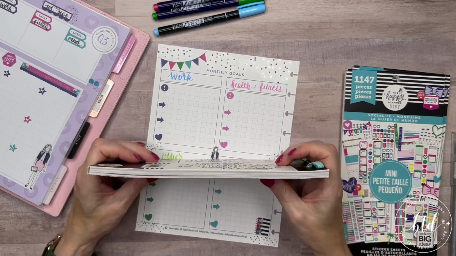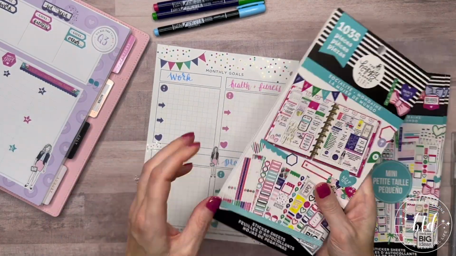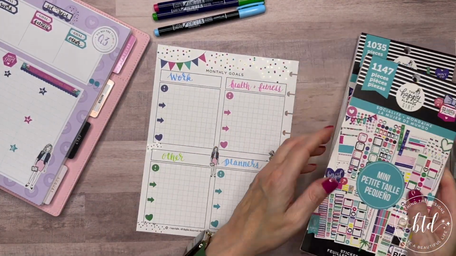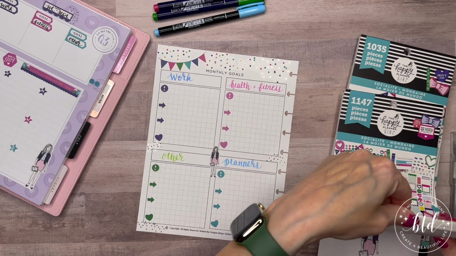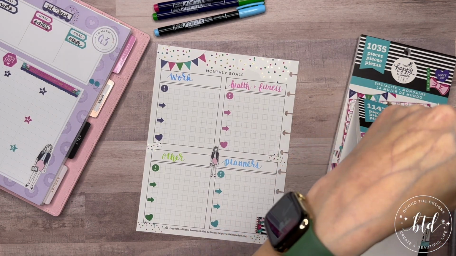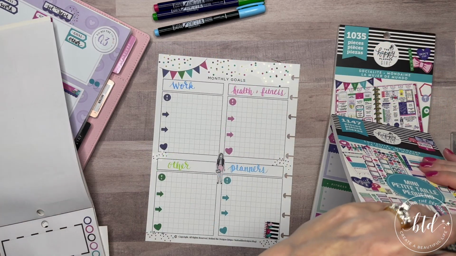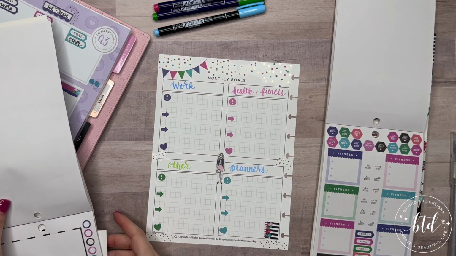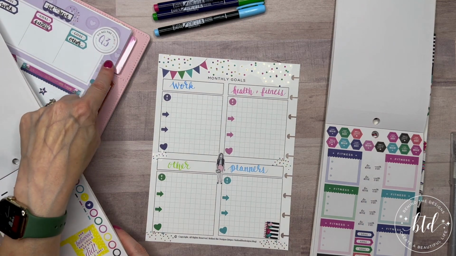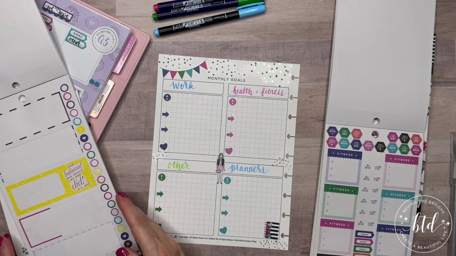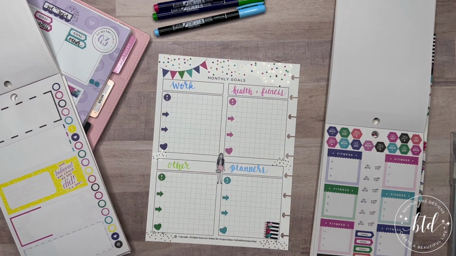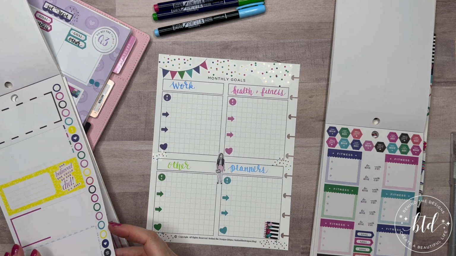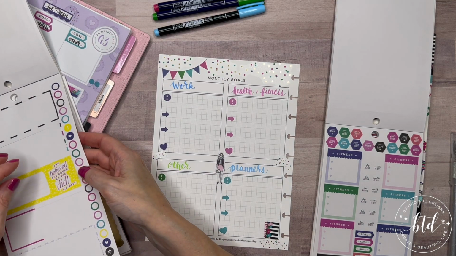You know what I would like though? Let me close this, because for this I would need to go to the mini. And I don't know if I have any in here. Let me just double check quickly. Okay, I was hoping to find some of the discs, but the closest I could find were these blue ones.